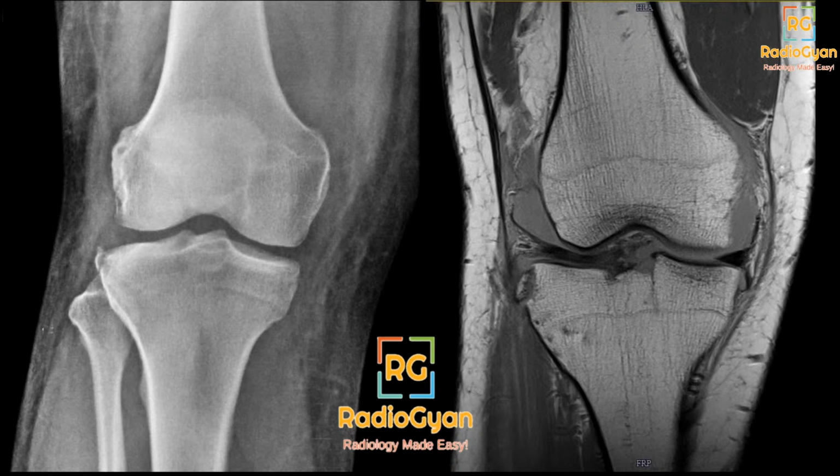Okay, I'll give some time and then maybe I'll point out the abnormality. Okay, most of you are getting it right. I would stick to what we see. Dr. Vivek has mentioned an ACL injury.